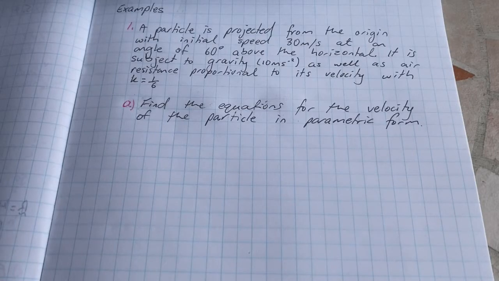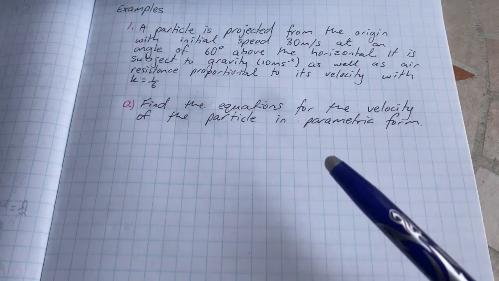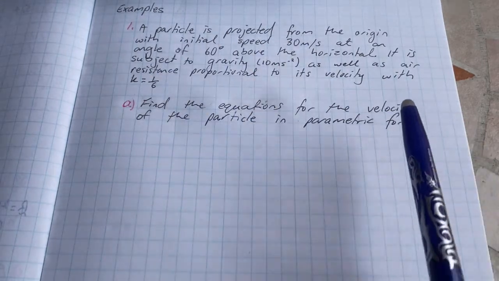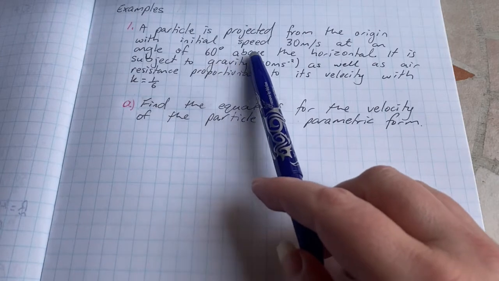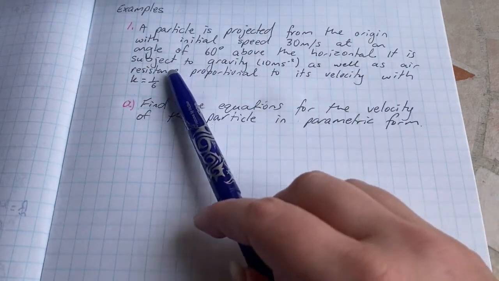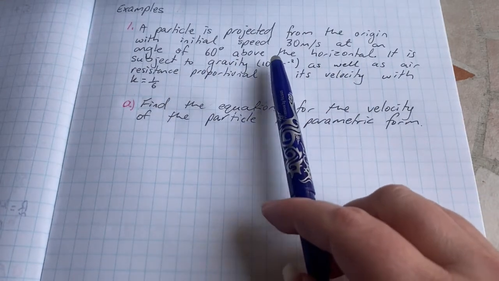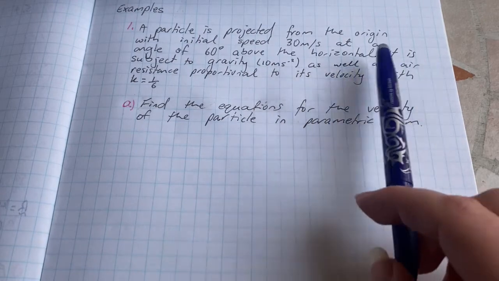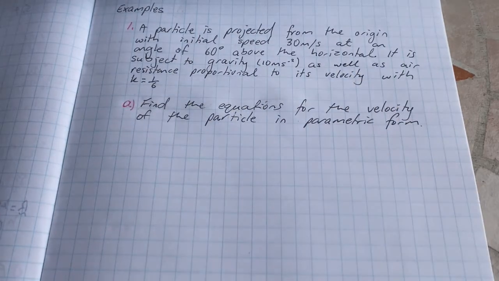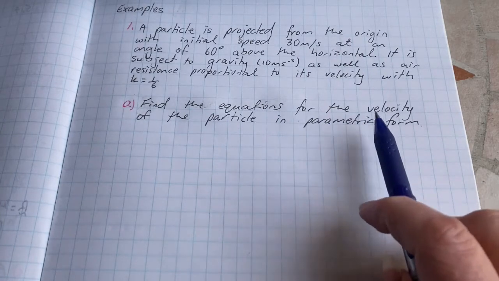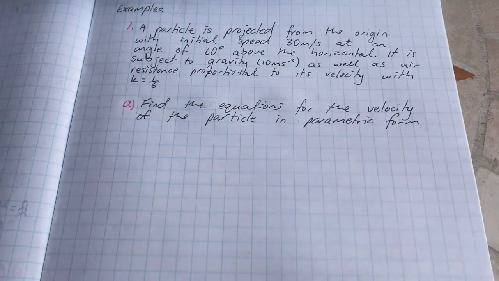In this first example, we're just looking at it numerically here. So there's a particle projected from the origin with initial speed 30 meters per second at an angle of 60 degrees above the horizontal. It's subject to gravity. We're just going to use 10 meters per second squared, as well as air resistance proportional to its velocity with k equals 1/6. Find the equations for the velocity of the particle in parametric form.